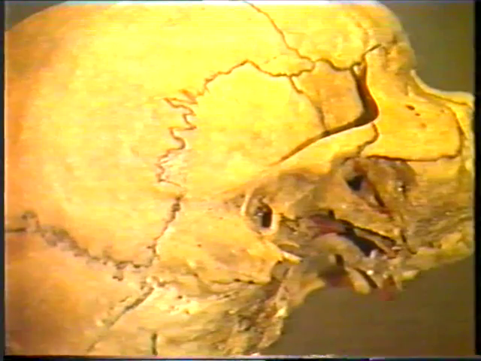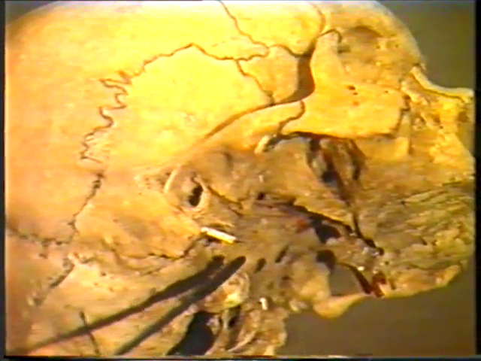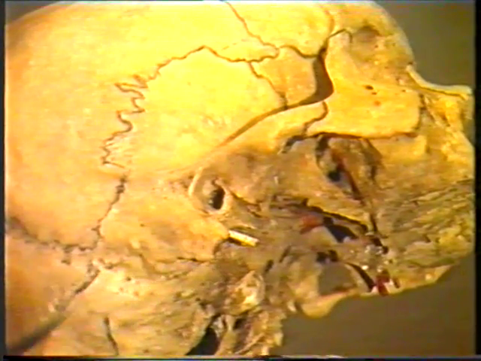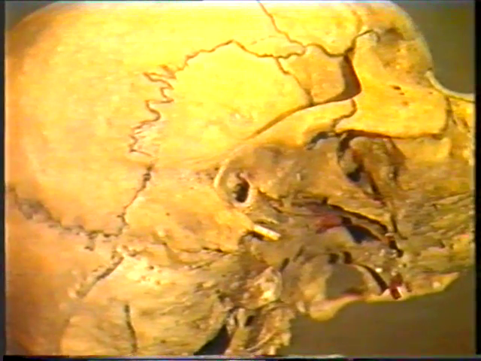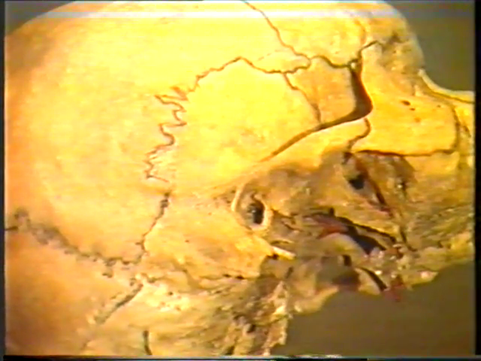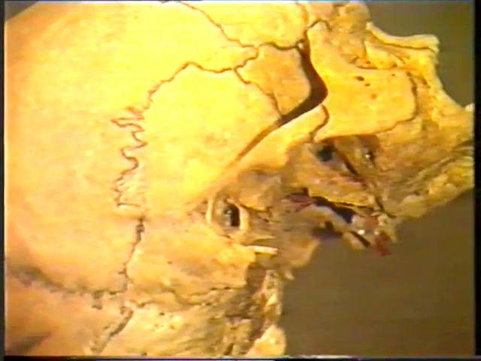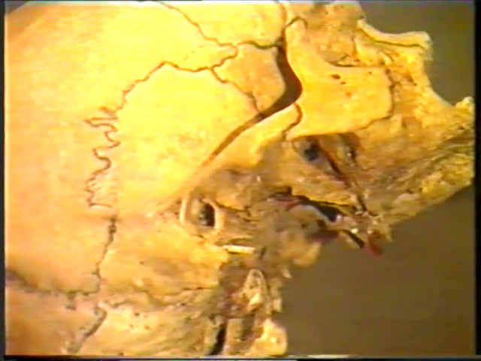This is the styloid process. It is a part of the temporal bone that projects downwards and forwards from under the cover of the tympanic plate. It gives origin to three muscles and two ligaments: the styloglossus muscle to the tongue, the stylopharyngeus muscle to the pharynx, the stylohyoid muscle to the hyoid bone, the stylohyoid ligament to the hyoid bone, and the stylomandibular ligament to the angle of the mandible.